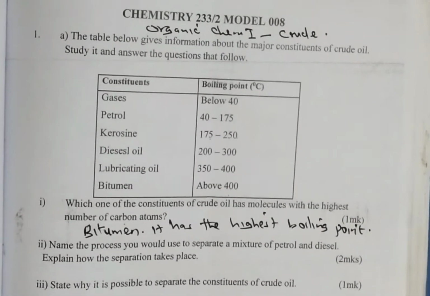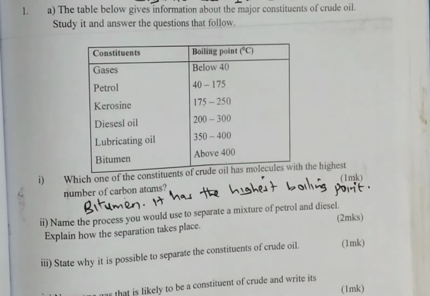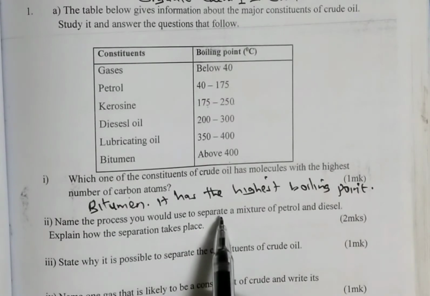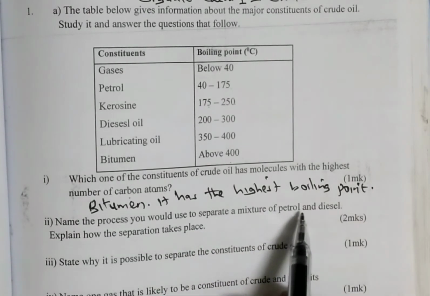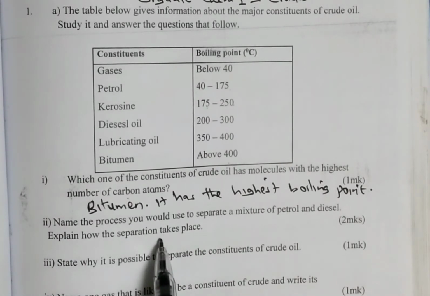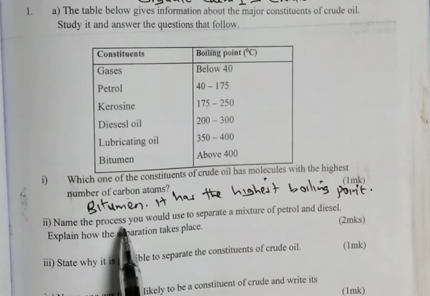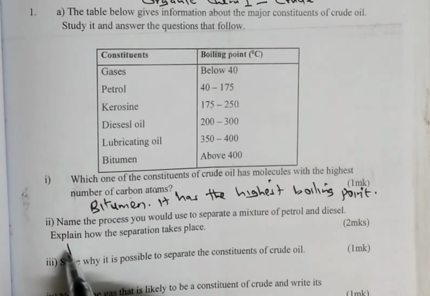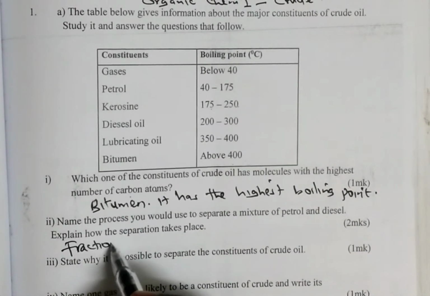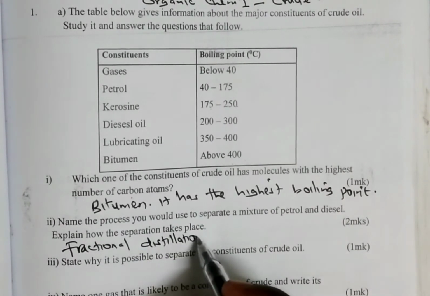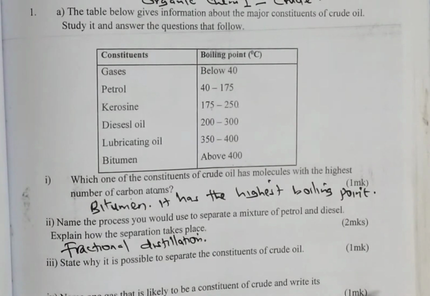Roman 2. Name the process you would use to separate a mixture of petrol and diesel. Explain how the separation takes place. Remember, to separate different fractions of crude oil, we use fractional distillation. Fractional distillation is a method that is used to separate different fractions of crude oil.